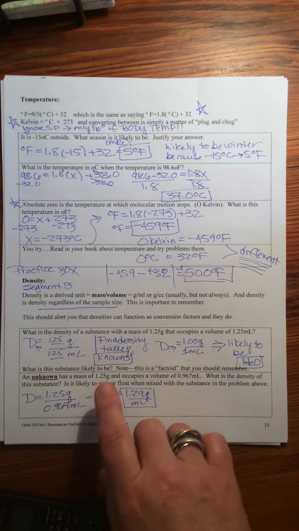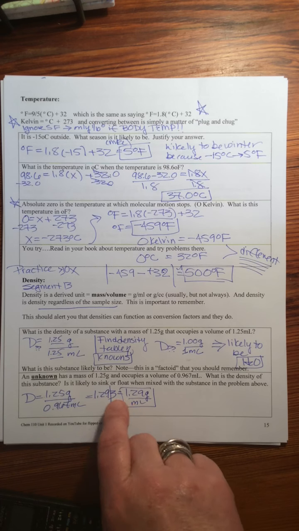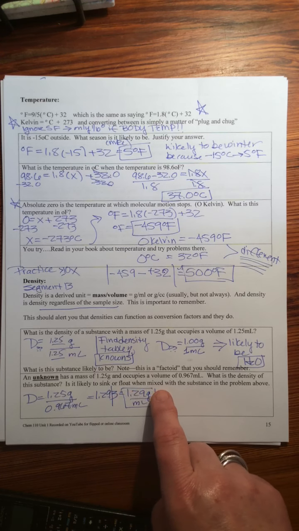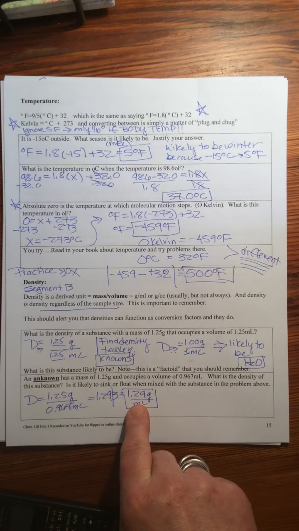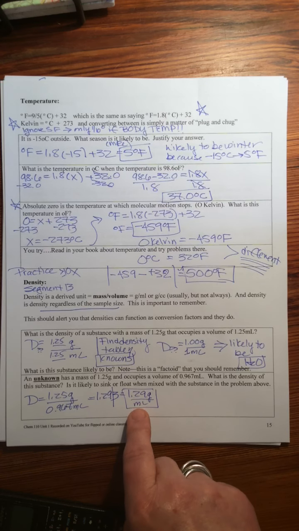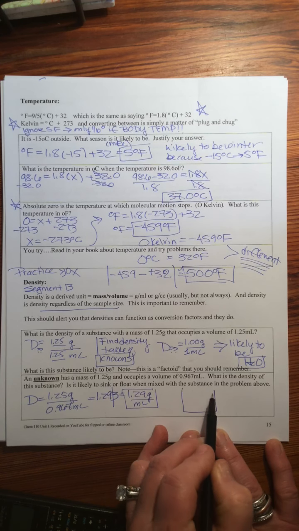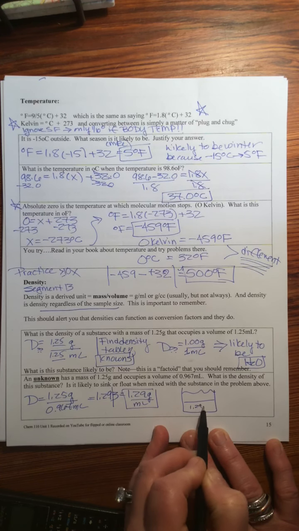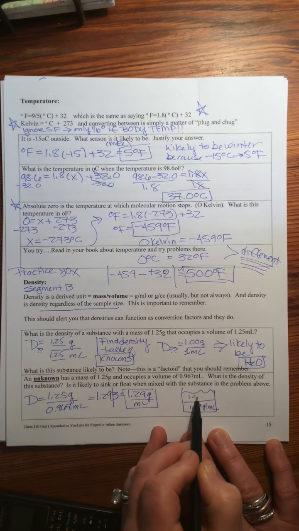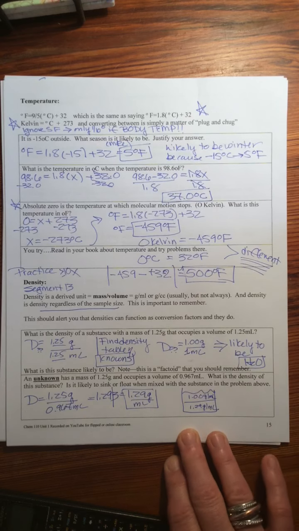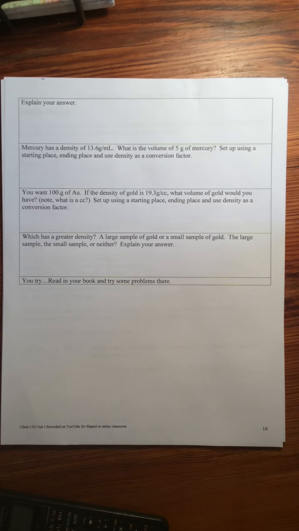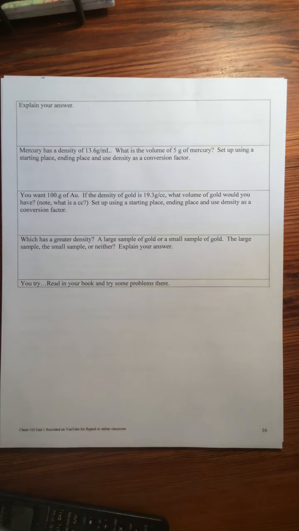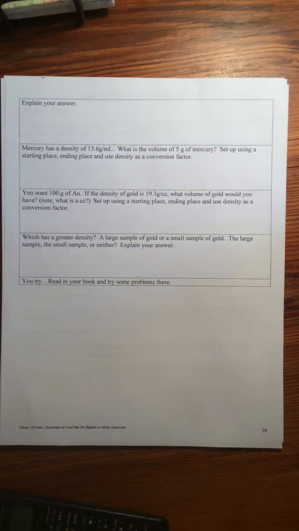Okay. And then the application is, what is the density? Okay, here it is. Is this likely to sink or float when mixed with water? Okay, sink or float. Well, first of all, it's not going to be water because the density is much higher. Since the density is higher, your 1.29 grams per milliliter will sink and your water will float. Okay? All right, next page. Explain your answer. Okay, I think I got that already over here, so I'm not going to reinvent that.